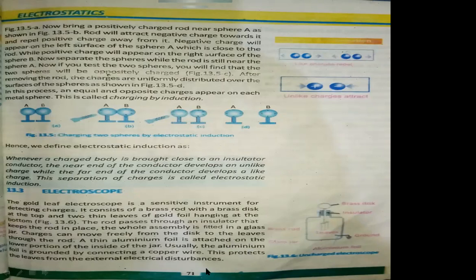Gold leaf electroscope is a sensitive instrument for detecting charges. It consists of a brass rod with a brass disc at the top, and two thin leaves of gold. These are the gold foil leaves, hanging at the bottom. The whole assembly is fitted in a glass.